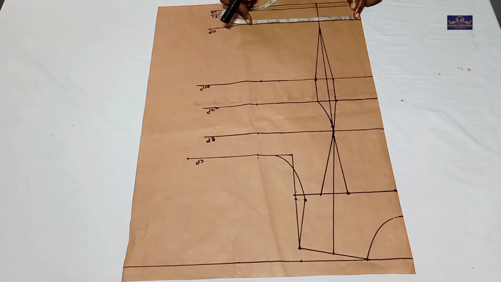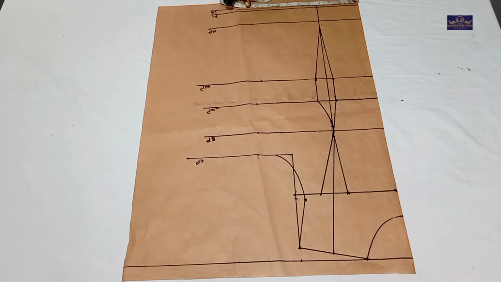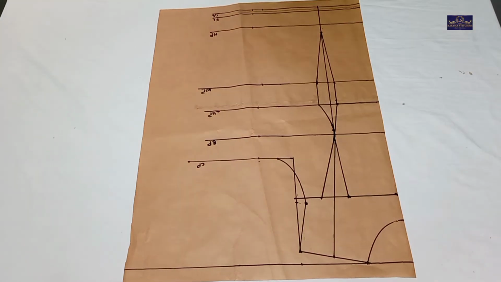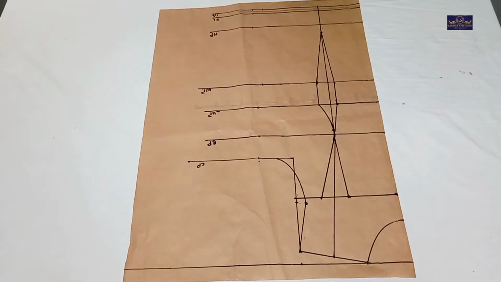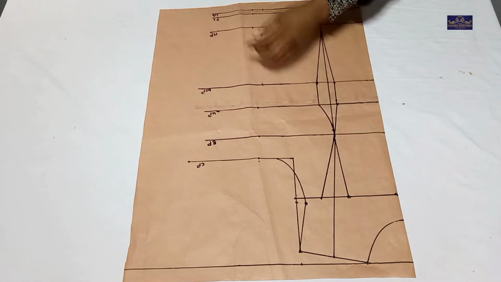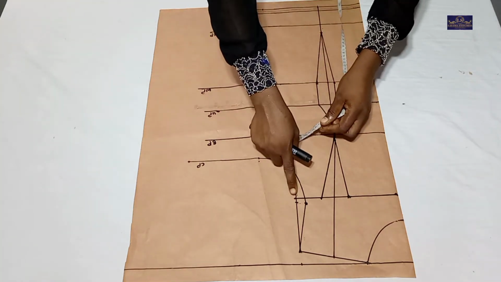Now the same measurement I have on the hip point, I'm going to bring it down here on the full length. I'm going to take the same measurement here, 10.5 inches and 10.5 inches. Now here, these 2 inches I'm going to remove from here. I'm going to return it here.